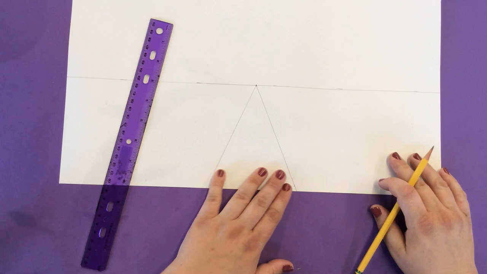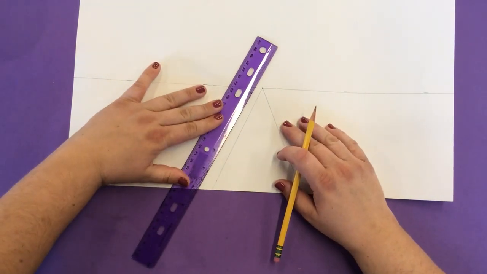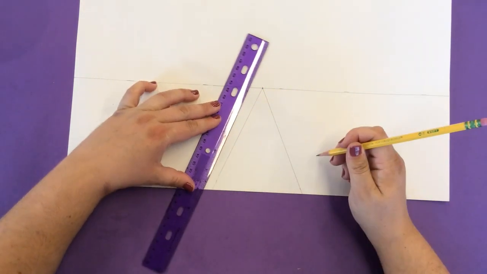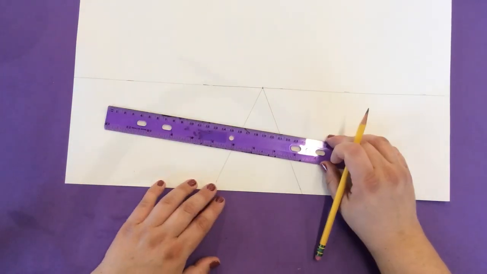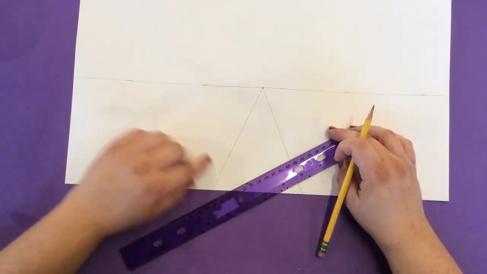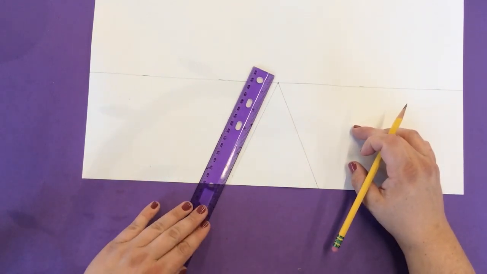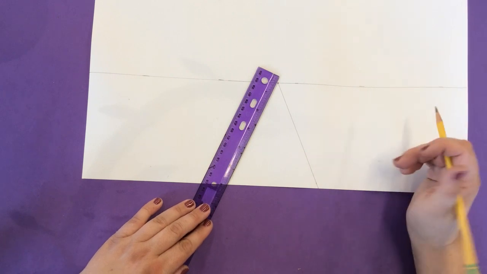All right. I should mention, when we're using the ruler, it's really important to make sure that you hold a firm pressure on your ruler, so as you're drawing your line, your ruler isn't scooting one way or the other. We want nice straight lines. Next, we're going to create a sidewalk. Okay, so I'm going to put my ruler on that line, and I'm just going to do a ruler width for this.